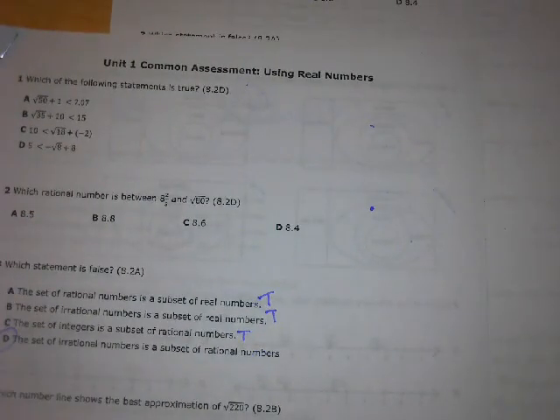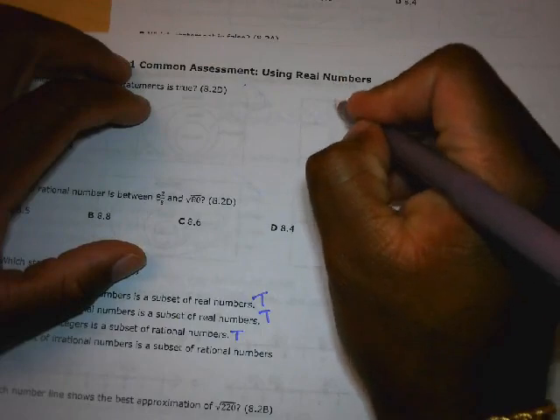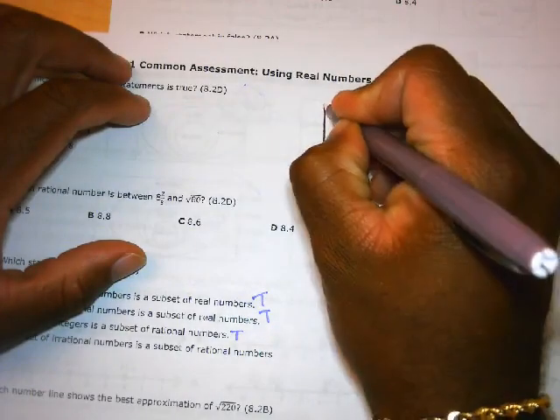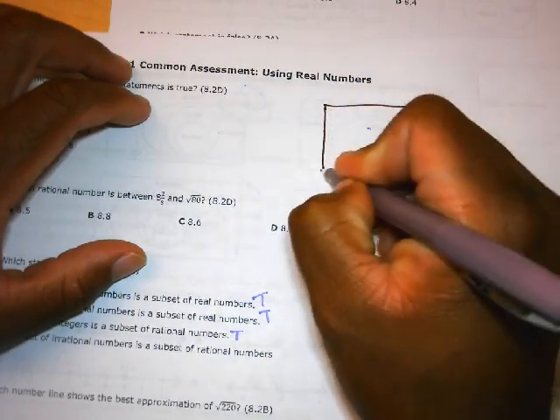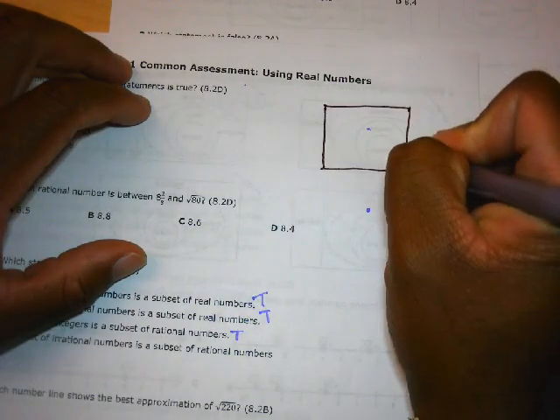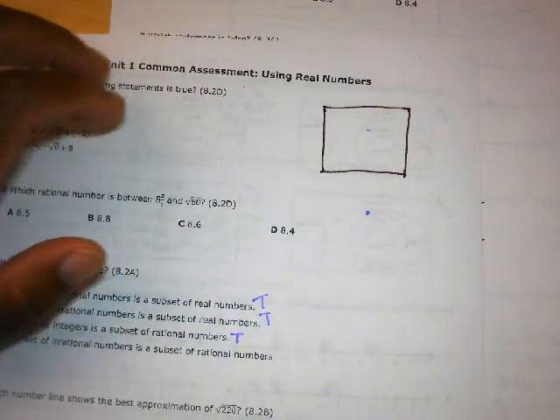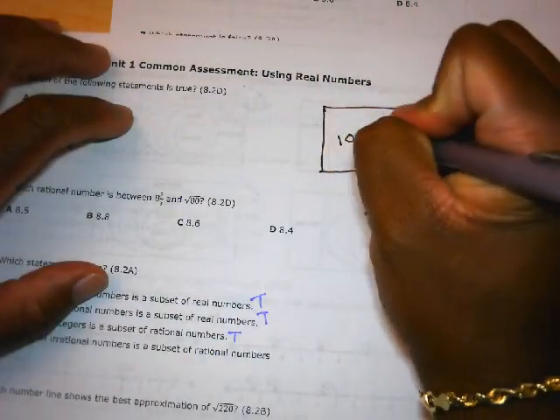Alright, so one last thing I want you guys to have on your review. Again, if we're talking about the square, let's say they give us a problem and it says, hey, the wall is a square wall. And I know that's not a perfect square, but you get the picture. The wall is a square wall and it has an area of, let's say, 100 square feet.